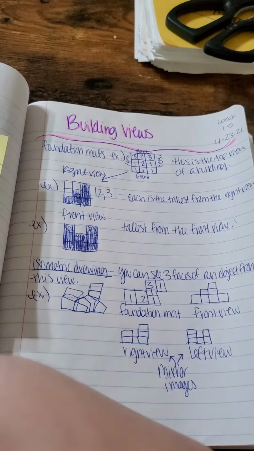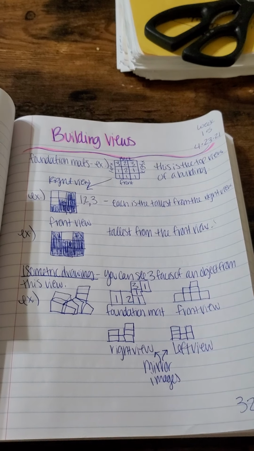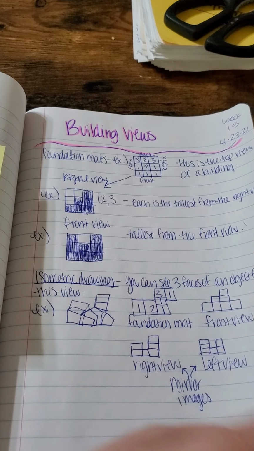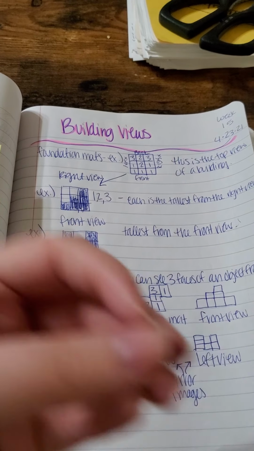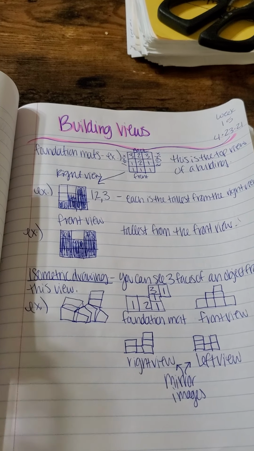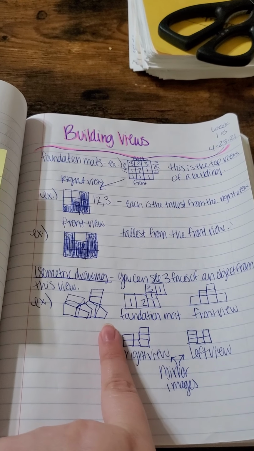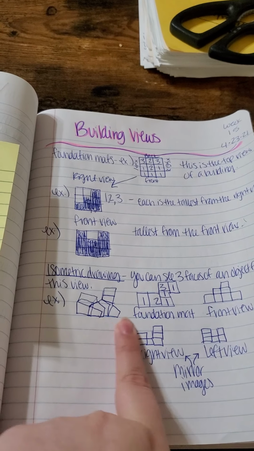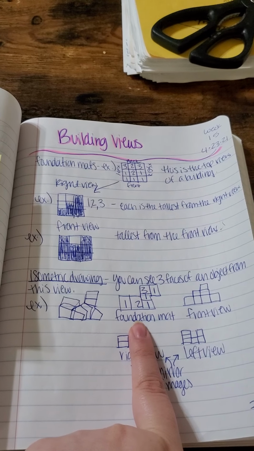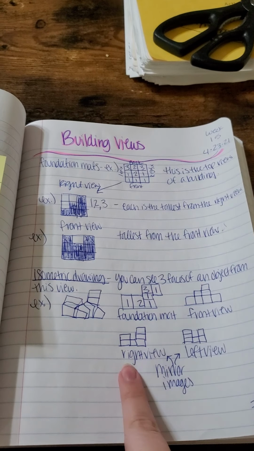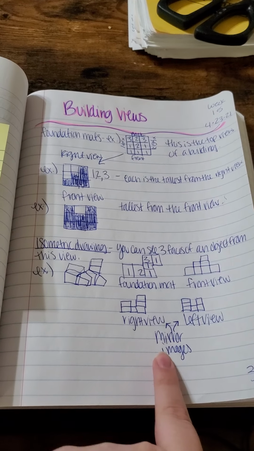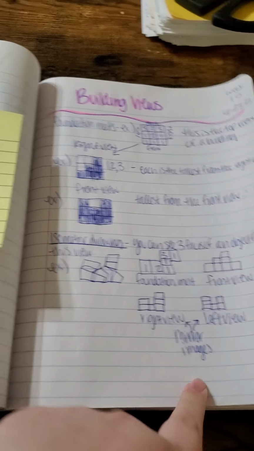And each is the tallest form. That's how I know, even from the front view, they're all the same. They all follow the same kind of pattern. And then down here is an example of an isometric drawing. It's not really the best example, but I have the foundation mat, the front view, the right view, and the left view, which I love because they're mirror images of themselves.